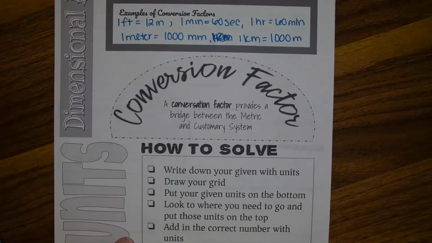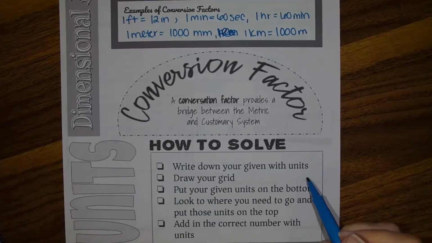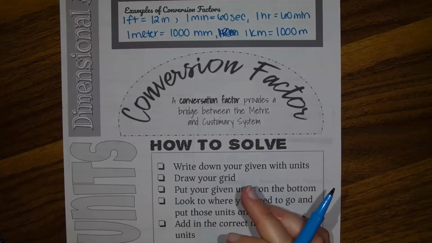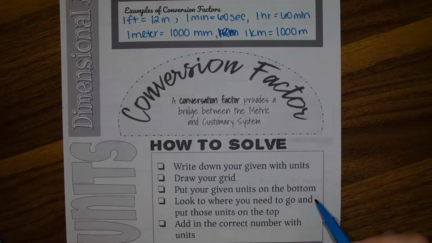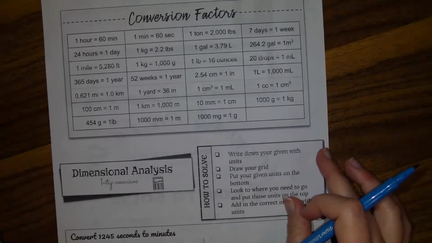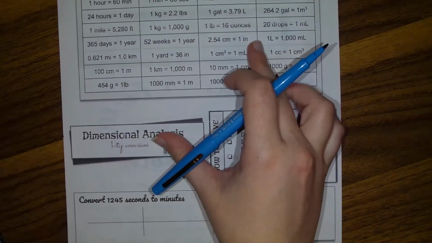So how do you solve these? Again, conversion factors mostly provide a bridge between the metric system and the customary system, which is what we use, or the English system. So how do you do this? You're going to write down your units and then draw your grid. For all of these in here, except when we get to the end, I have drawn the grid for you. You put your given units on the bottom. You need to look where you need to go and put those units on top, and then you can add in the correct number based off of your conversion factors with those units. So let's do an example. We have our conversion factors right here, so if we need them, we know where to look for them.